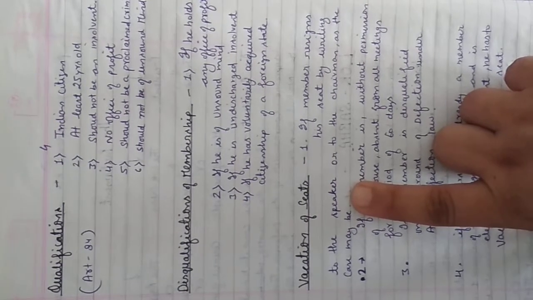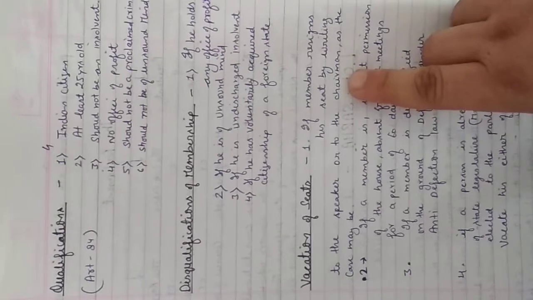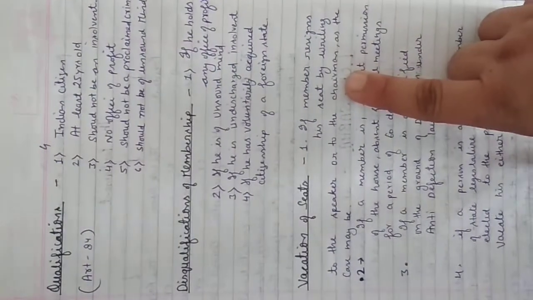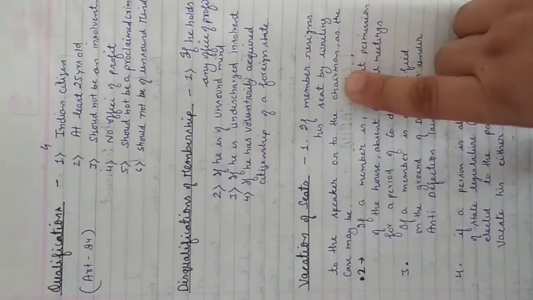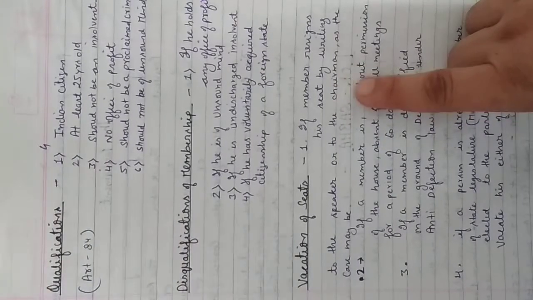He will write his resignation letter to the Speaker of Lok Sabha, and in the absence of the Speaker, to the person presiding over the meeting of Lok Sabha, who is called the chairman.